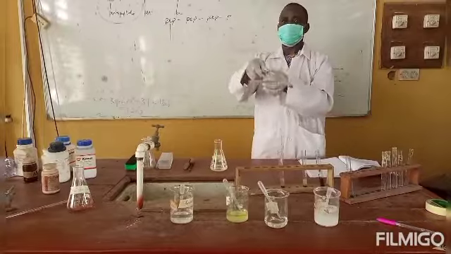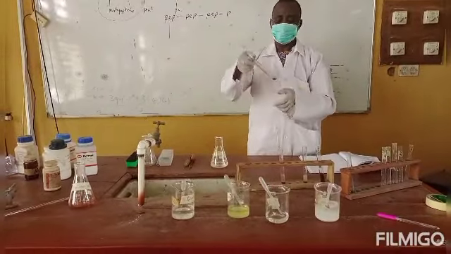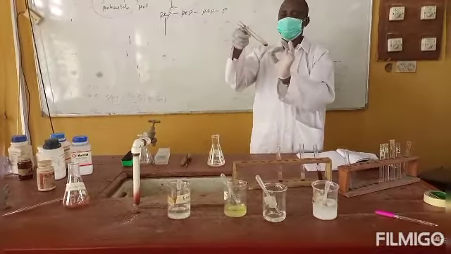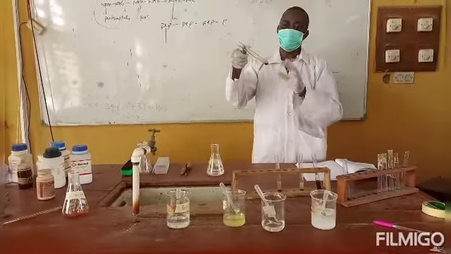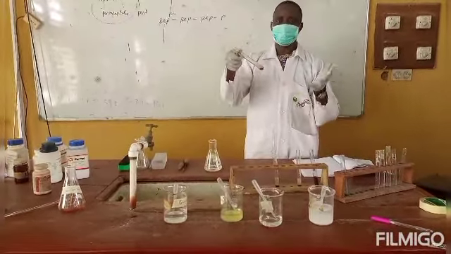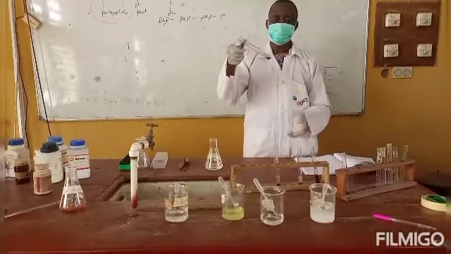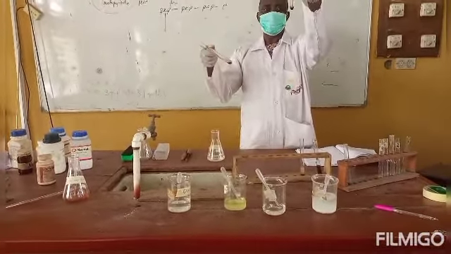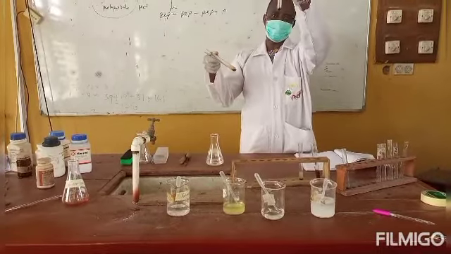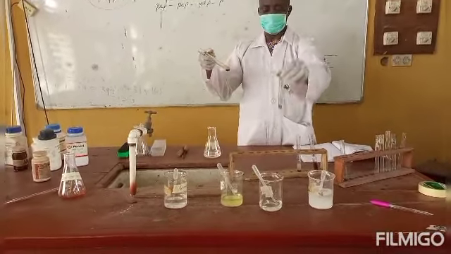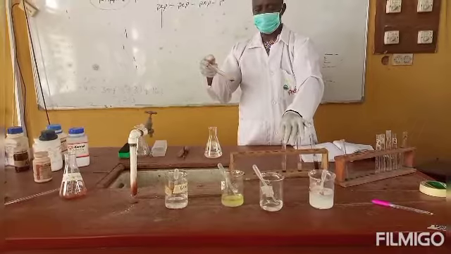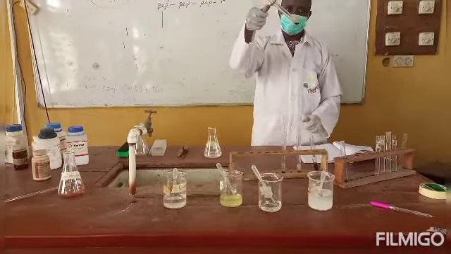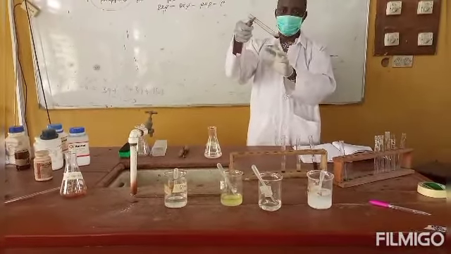The essence of slanting your test tube while carrying out this reaction is to make it so that the ring or the layers will be visible. If you stand it, it will mix up. Like now, you can see the one I performed. The ring layer will go down and be deposited at the bottom of the test tube. But here, by slanting it, it is very clear and visible.